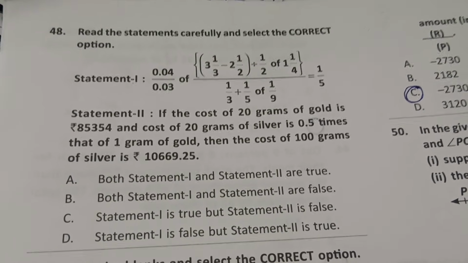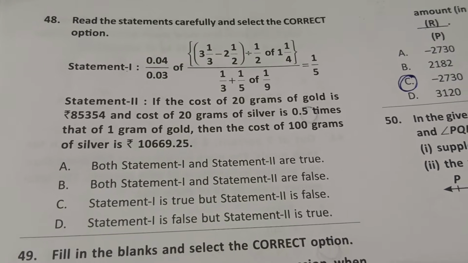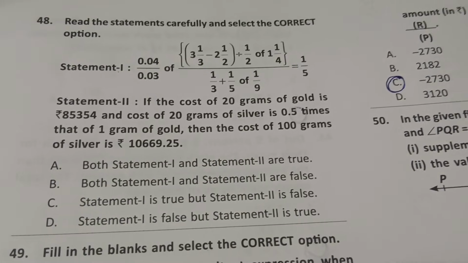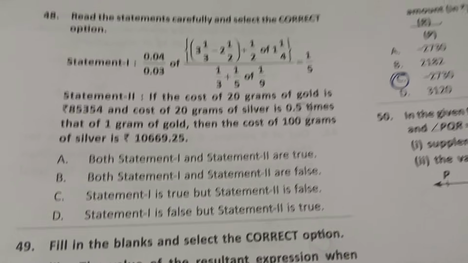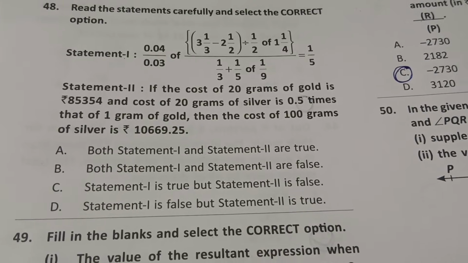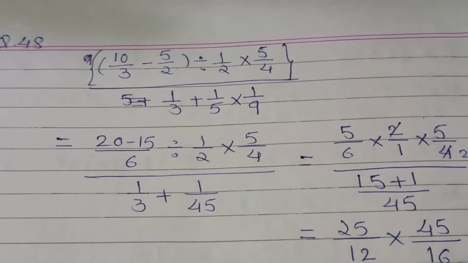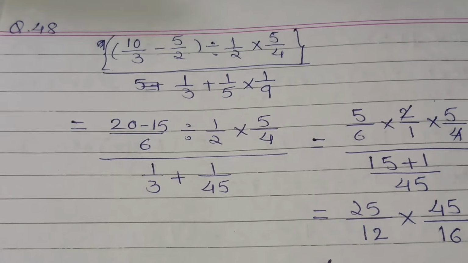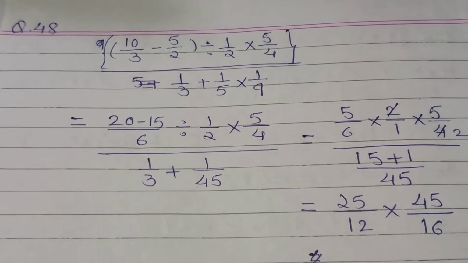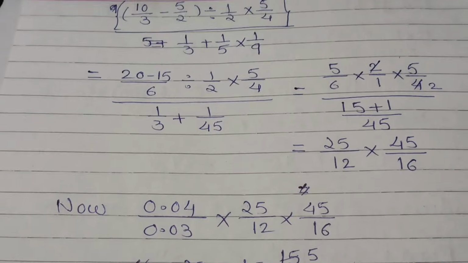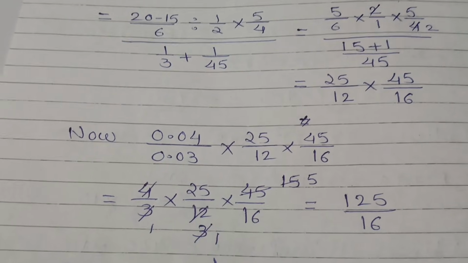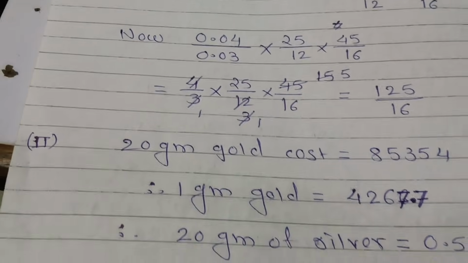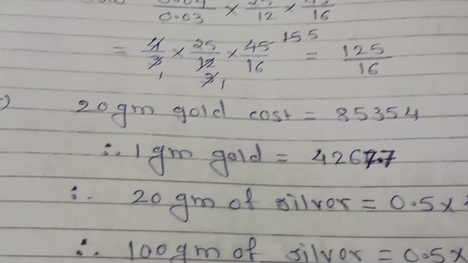Read the statement carefully and select the correct option. In statement 1, some equation is given, and in statement 2, the cost of 20 grams of gold and the cost of 20 grams of silver is given with some condition, and we have to find out which statements are true or false. To calculate this, first we have to solve the given equation. After solving it, we get the value 125 by 16.